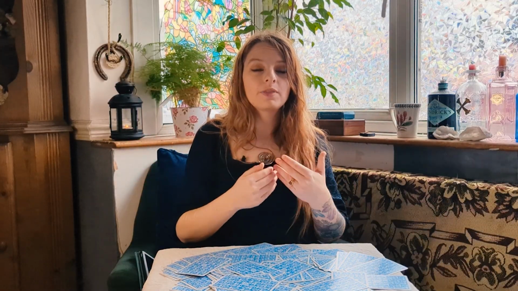If you're asking for help from others for your reading, such as spirits, such as guides, whatever works for you, then this is the time to allow them to come into your space. You can use the shuffle as a meditative practice, as a way to get you into a space and into a headspace ready to do a reading.